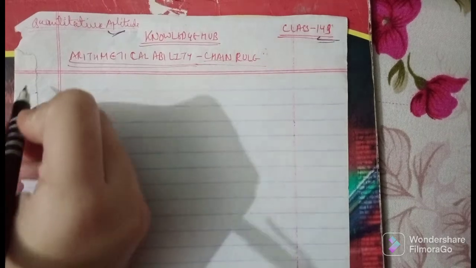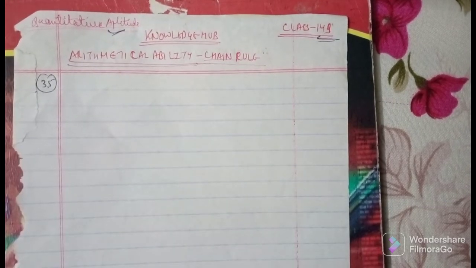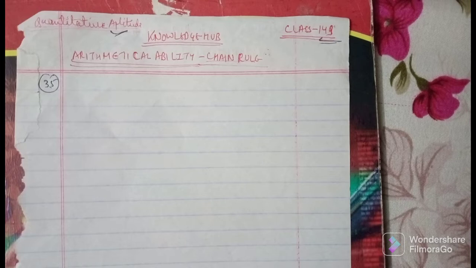Starting with the 35th question of the session. The question is: if 7 spiders make 7 webs in 7 days, then one spider will make one web in how many days? This has been asked in the railway examination paper, so let's find it out.